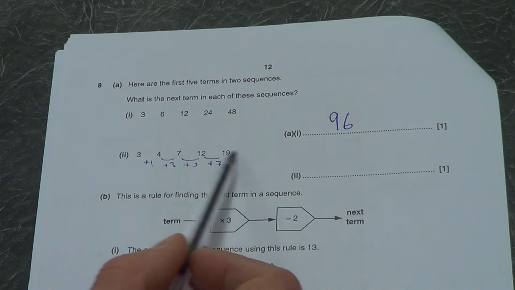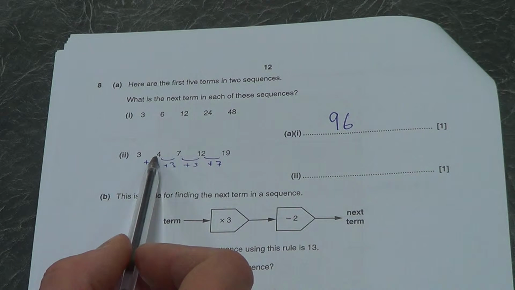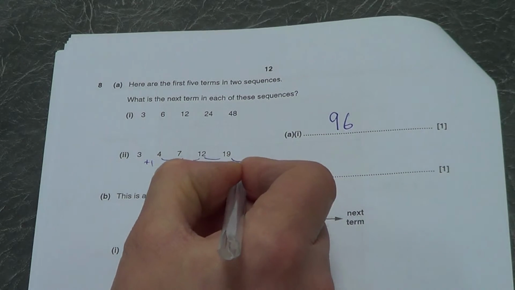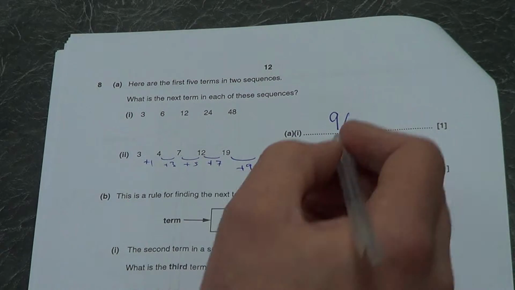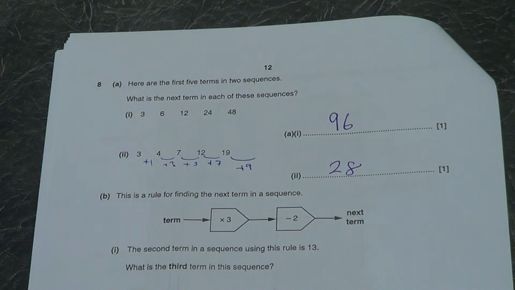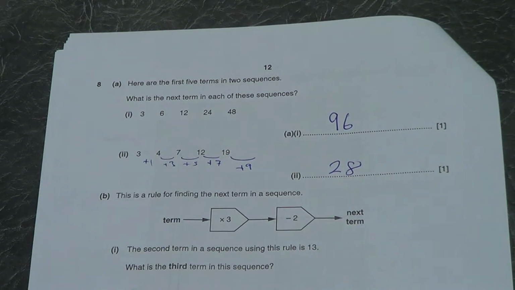It's not just going up in 1s or 3s or 5s, it's going up in odd numbers. Add 1, add 3, add 5, add 7. Hopefully you can see that the next thing we're going to have to do is add 9. 19 add 9, 28. It's a dead simple calculation, but just check it on your calculator if you've got one there, just to make sure you've not written something silly.